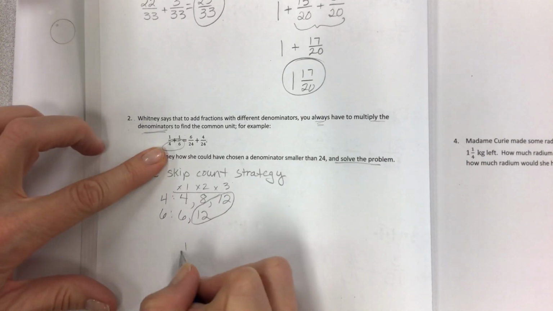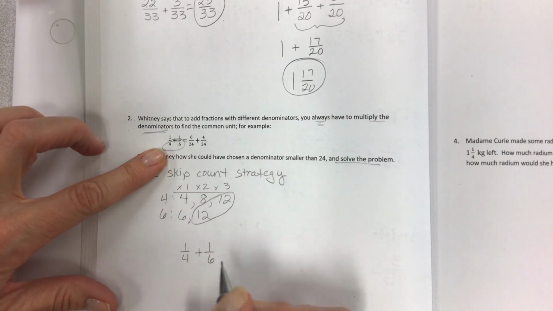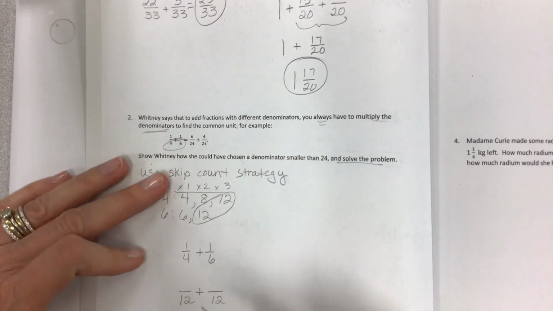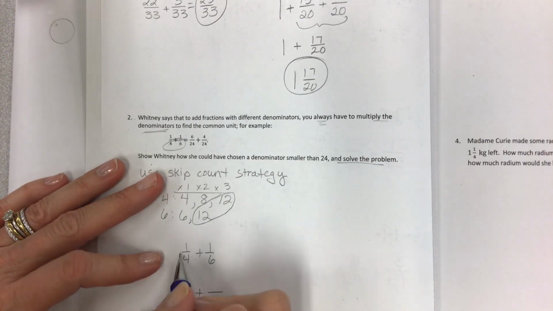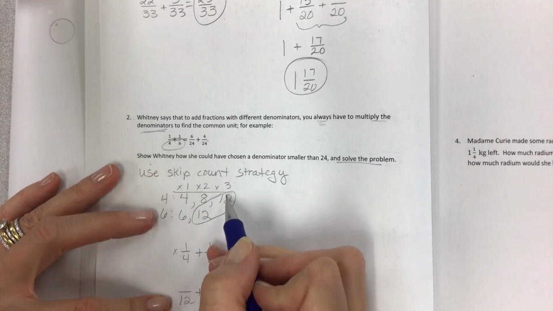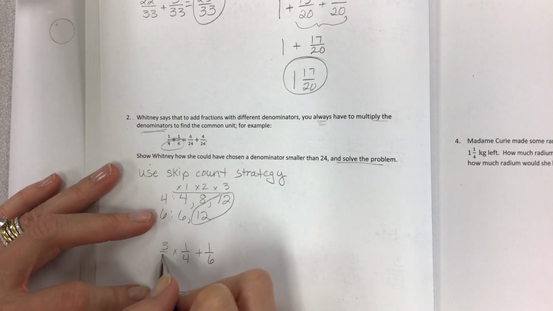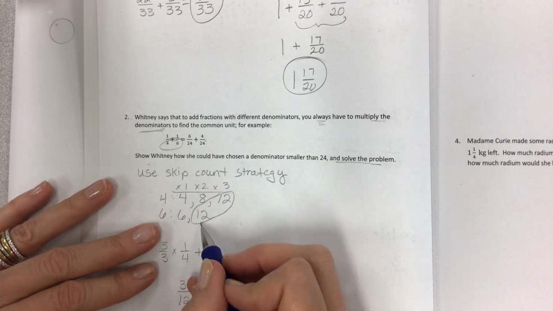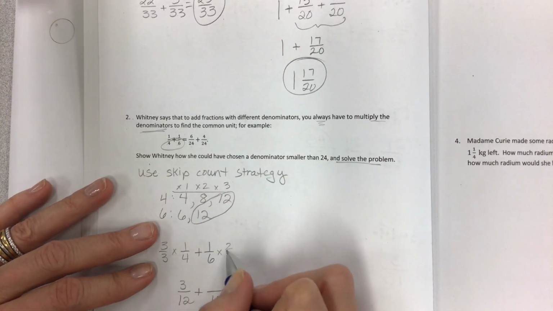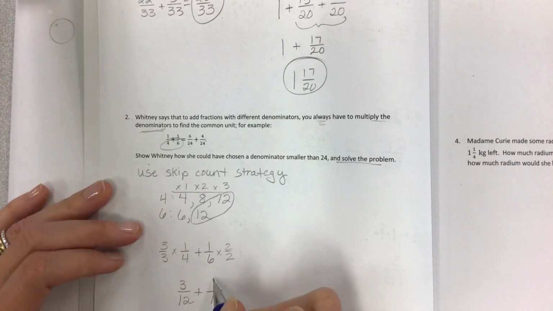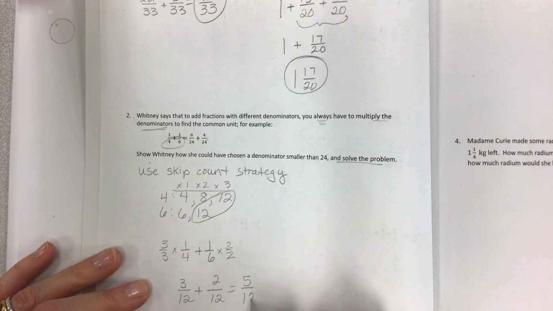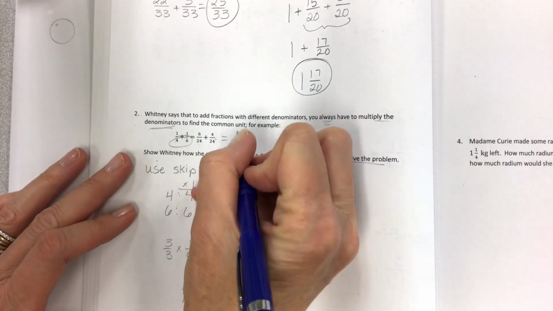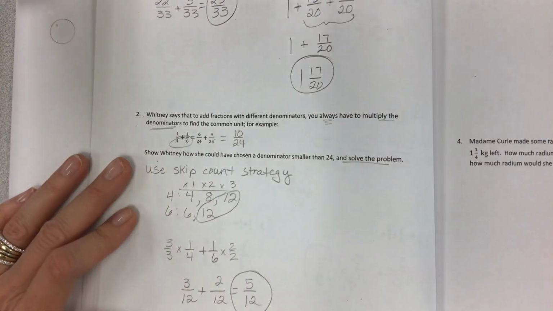So if I have 1/4 plus 1/6, I can change those to 12ths instead of 24ths. What is my scale factor? From 4 to 12, it's times 3. So 3/3. 3 times 4 is 12. 3 times 1 is 3. How do I get from 6 to 12? It's times 2. 2 is my scale factor. 6 times 2 is 12. 1 times 2 is 2. I can get 5/12ths the first time I add this instead of getting 10/24ths.